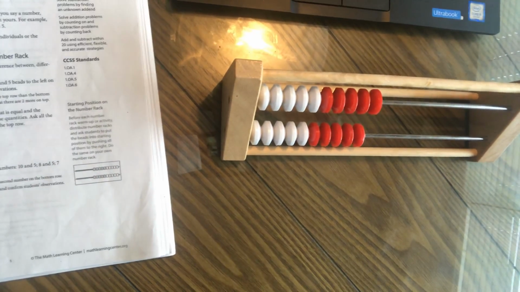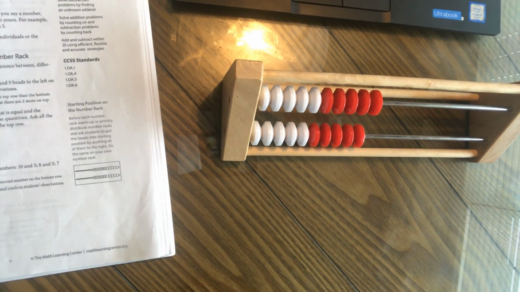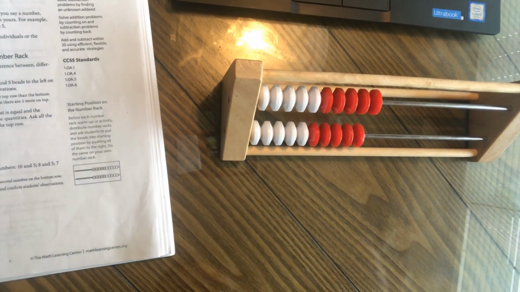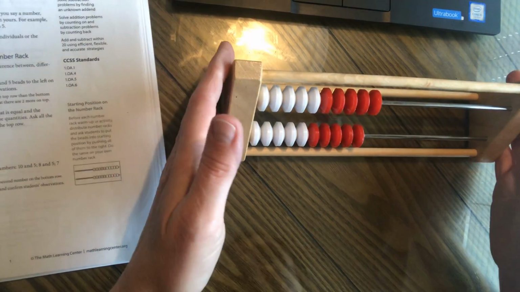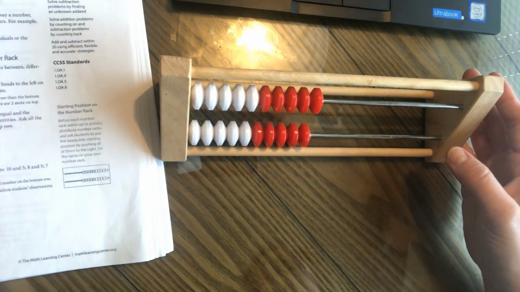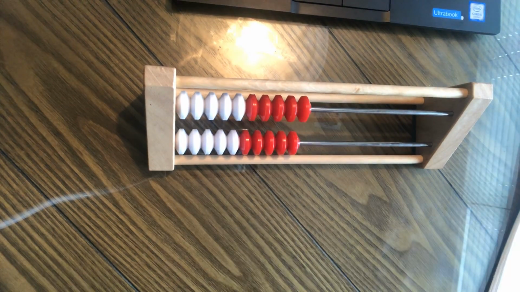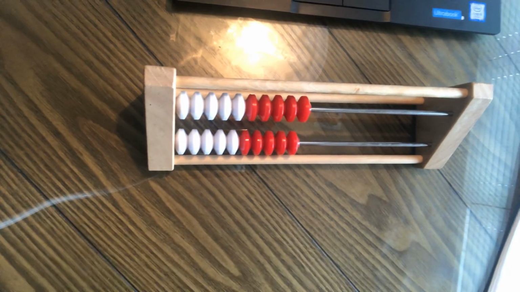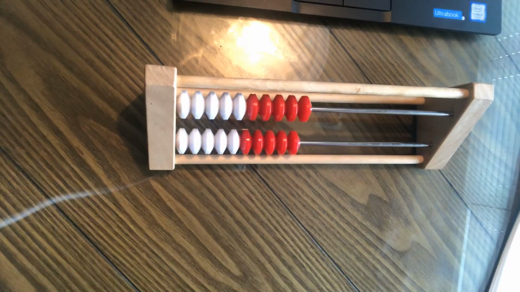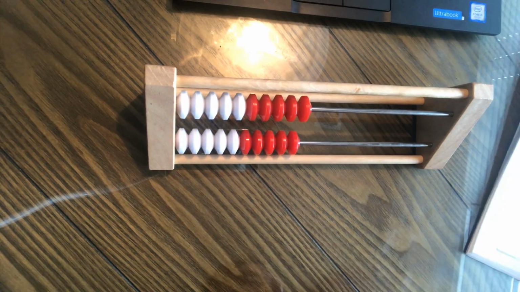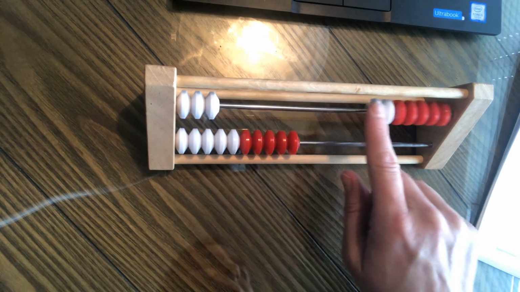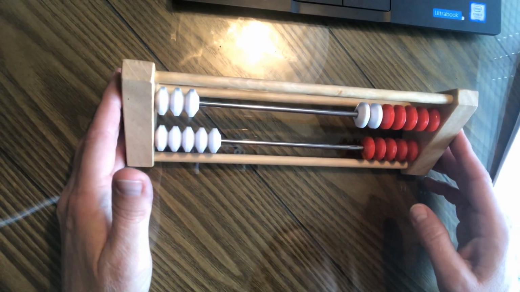We are here to start off with learning about compare problems. But before we can really learn about compare problems, we have to really understand what it is to compare. So I have here a number rack for you to look at. Our goal is to compare, or find the difference between, two different numbers of beads on the racks. So we're going to slide over 7 beads on top and 5 beads on the bottom. And I want you to just look and see what you notice about them.